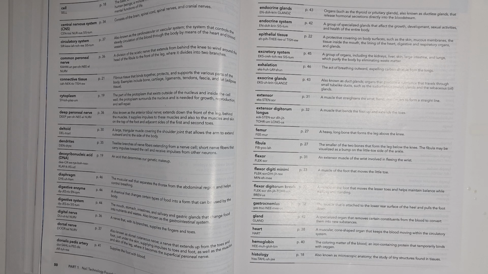Gland, a specialized organ that removes certain constituents from the blood to convert them into new substances. Heart, a muscular cone-shaped organ that keeps the blood moving within the circulatory system. Hemoglobin, the coloring matter of the blood, an iron-containing protein that temporarily binds with oxygen. Histology, also known as microscopic anatomy, the study of tiny structures found in tissues.